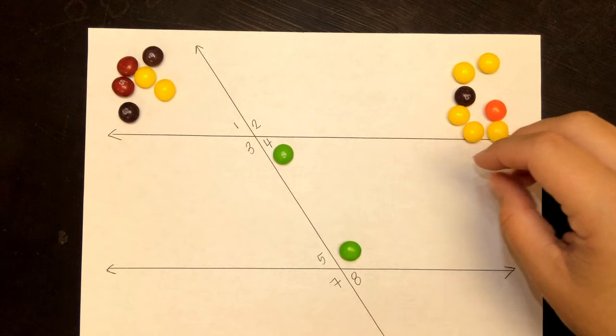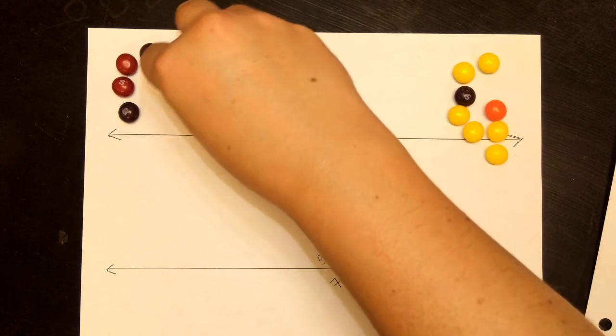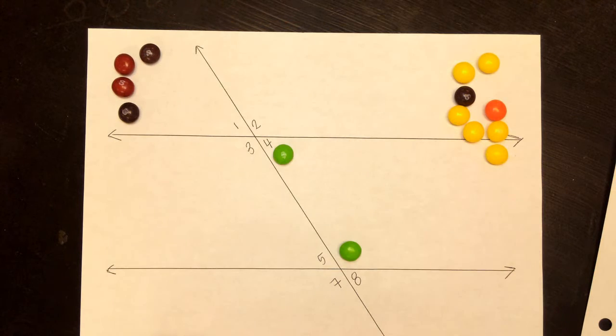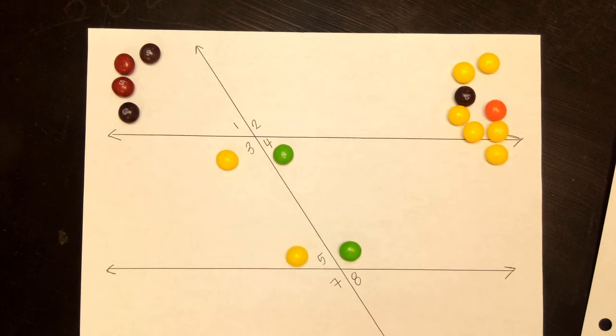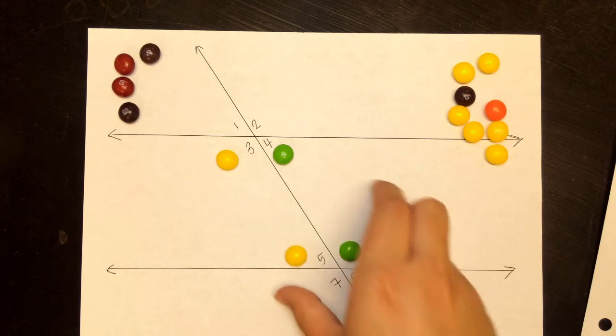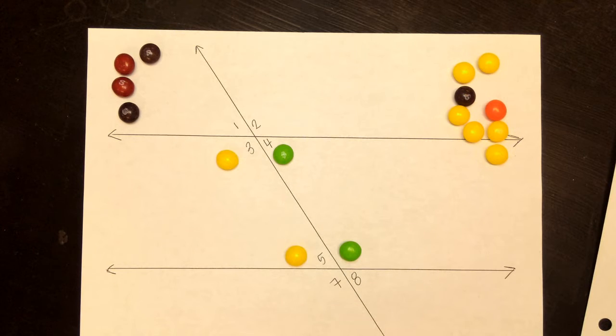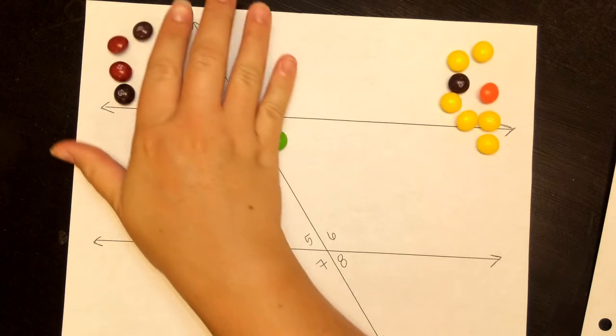Good. James, I'm already calling you. Lakeland. 3 and 5. Good. Clear your slate. Are those the only ones that are consecutive? Yes, they are. Clear your slate.